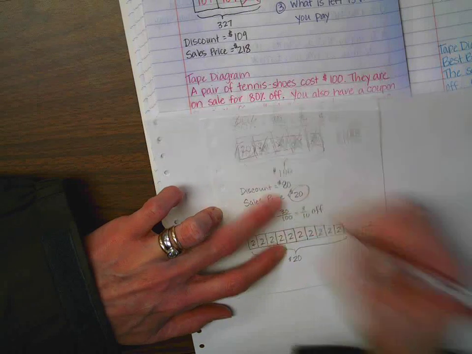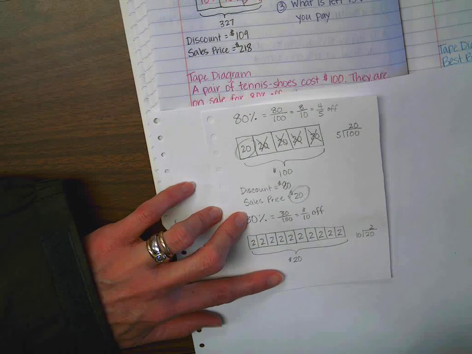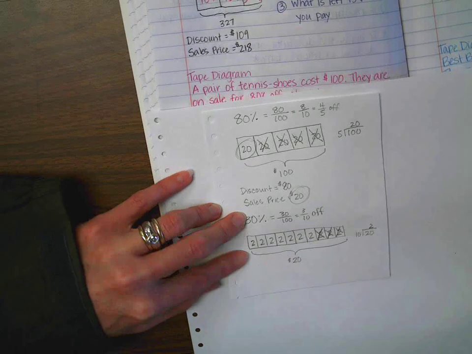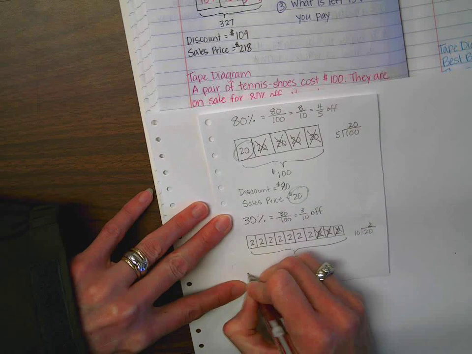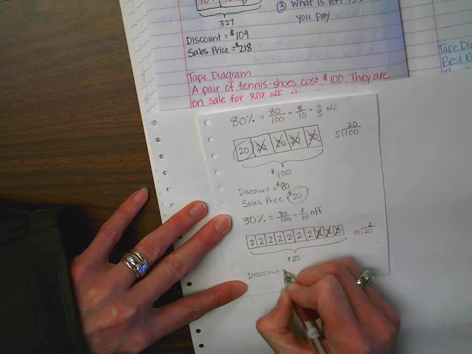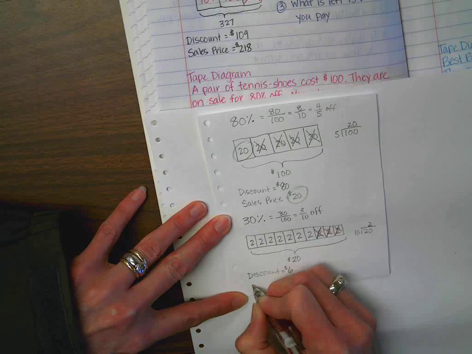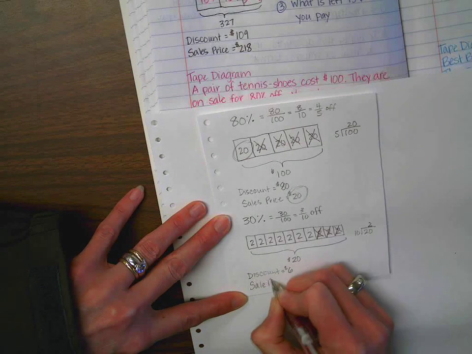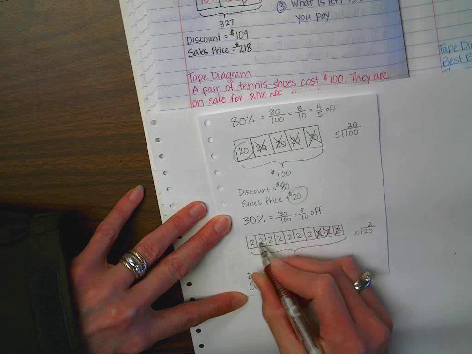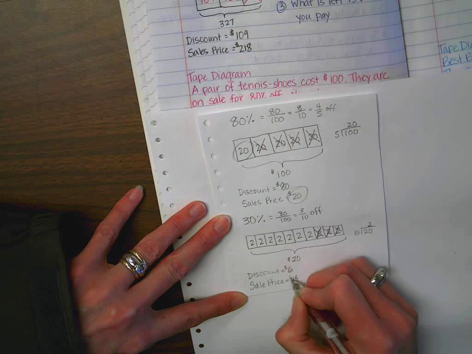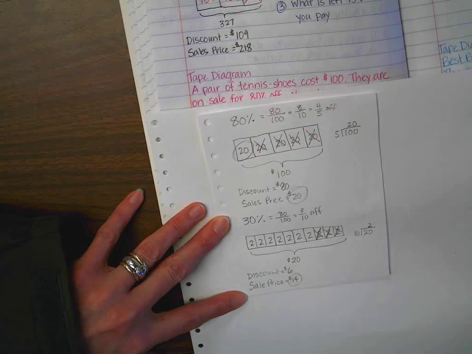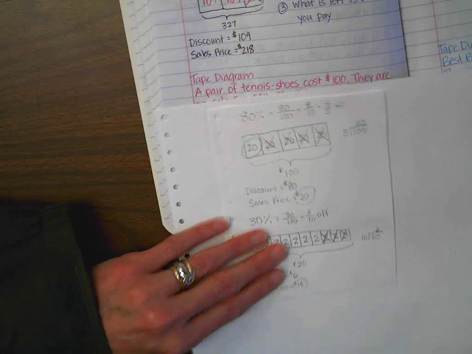And then this discount said that it was 3/10 off. So what does off mean? I have to cut them off or take them off. So I take 3 of them off. And now that discount was $2, $4, $6 this time. And the new sales price now is $2, $4, $6, $8, $10, $12, $14. So you got a $100 pair of shoes for only 14 bucks.